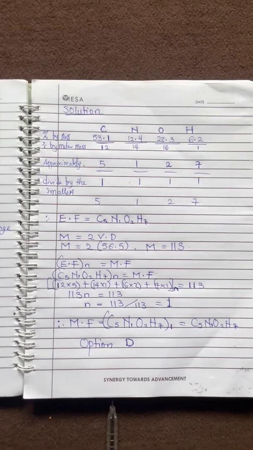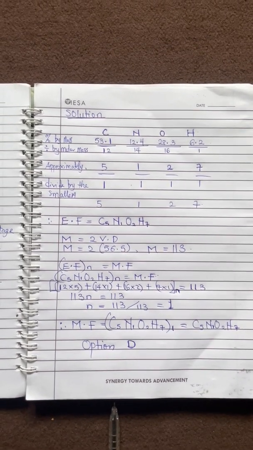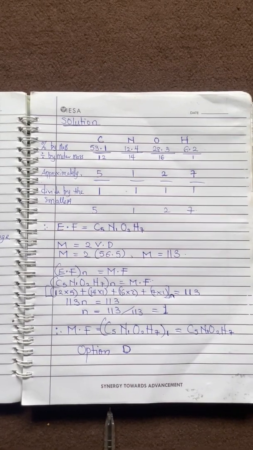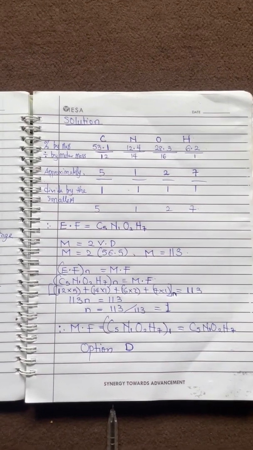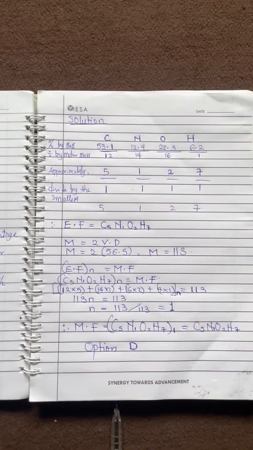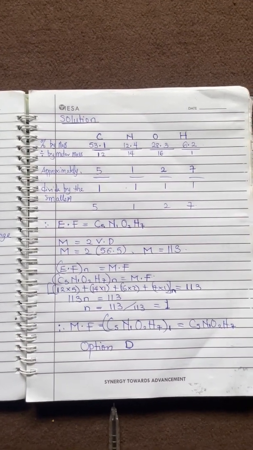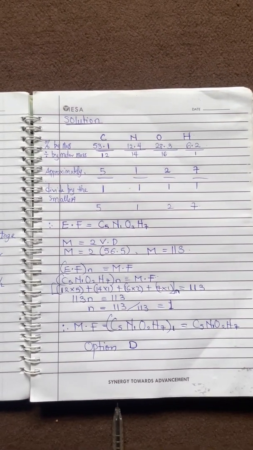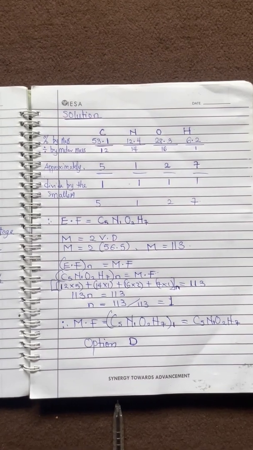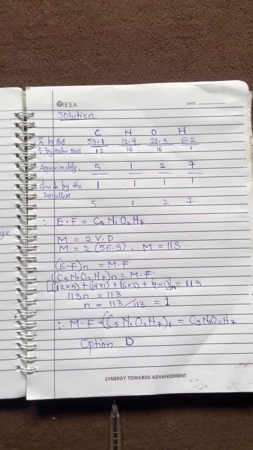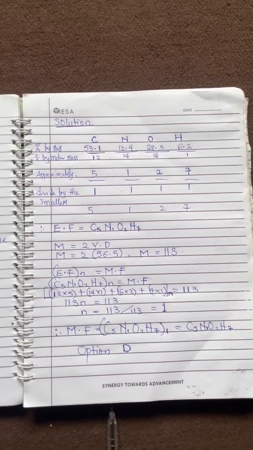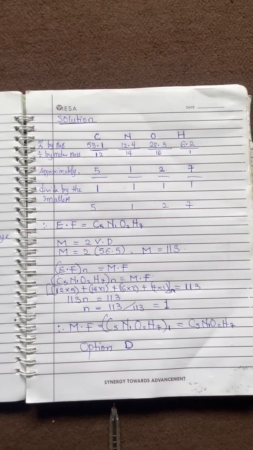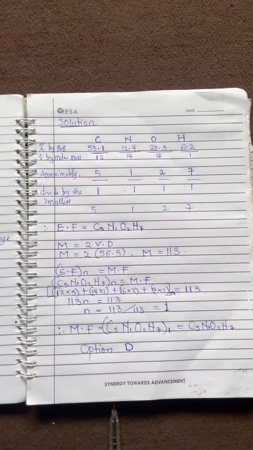is 6.2. So the first thing we do is divide the percentage composition of each atom in the compound by its molar mass. The molar mass or relative molecular mass of carbon is 12, nitrogen is 14, oxygen is 16, hydrogen is 1. So I divide each percentage composition by the molar mass. If I do that, as you are seeing in the solution now, approximately the value we are going to have for carbon is 5, for nitrogen is 1, oxygen is 2, and then hydrogen is 7.